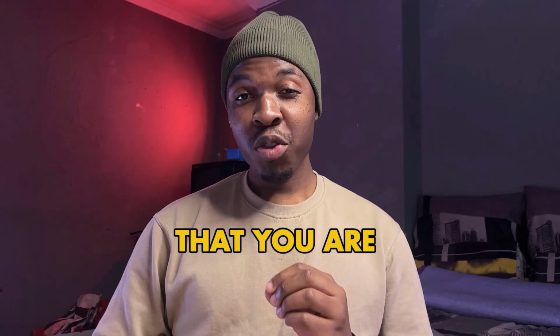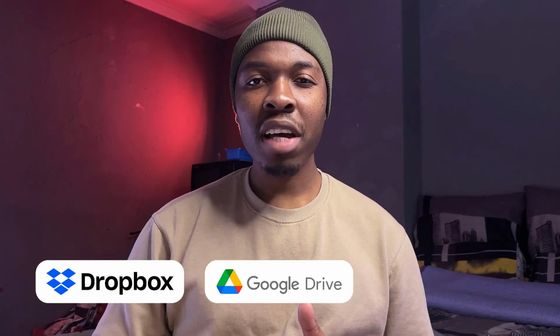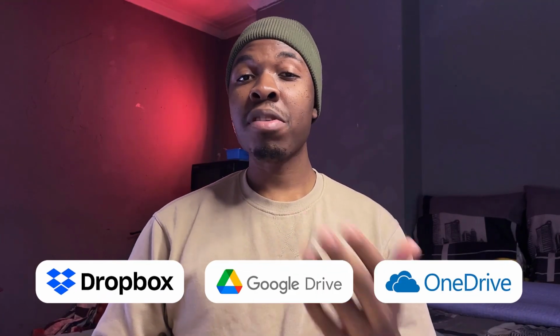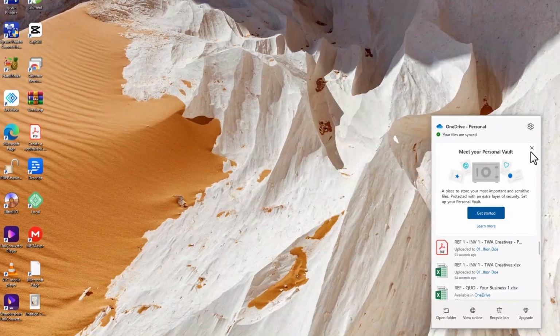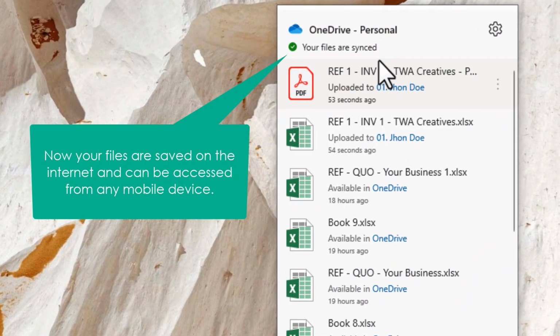And remember that you are free to choose any other cloud storage software like Dropbox, Google Drive, any type you prefer, as long as it's easy and efficient for you. What really matters is that you keep a safe backup of your invoice files so they are never lost.